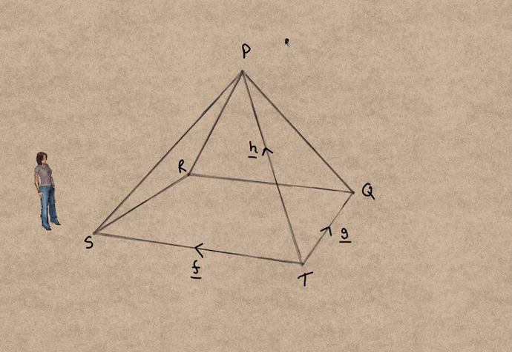question asks us to express the journey from R to P, traveling from vertex R to vertex P, in terms of these other 3 journeys or vectors, in terms of F, G and H. So traveling from R up this edge to P, we're wanting to express that using these other 3 journeys.